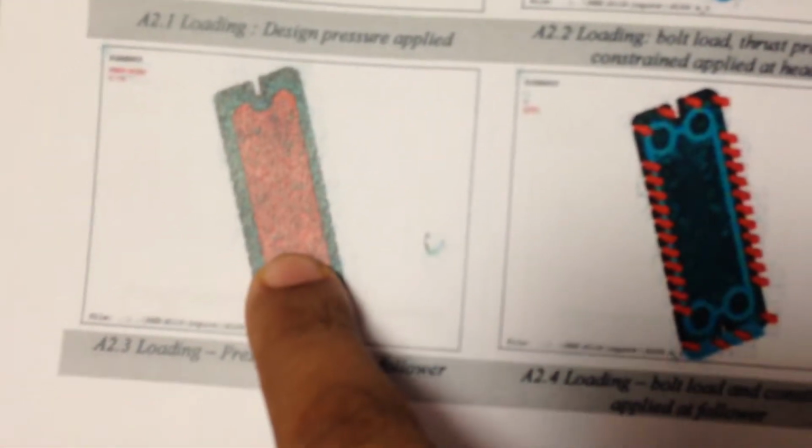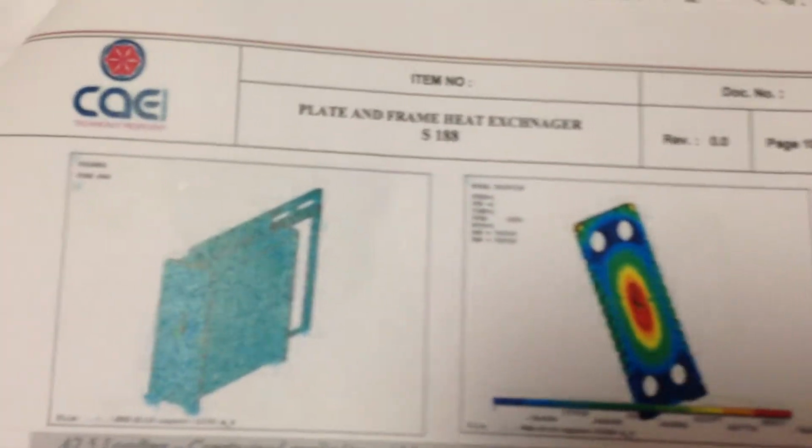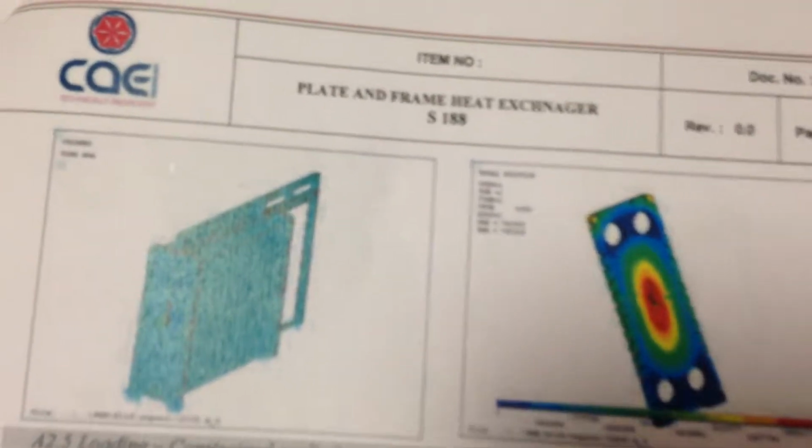So this is the loading area. Loading, so this is done by a third party? Third party, yeah. We cannot have our own facility. This is loading: pressure applied for the follower, and this for the header. And this for the stud bolts. All red color marking is the loading. And this is the pressure concentration area. By analysis they have found it out and put the image of that.